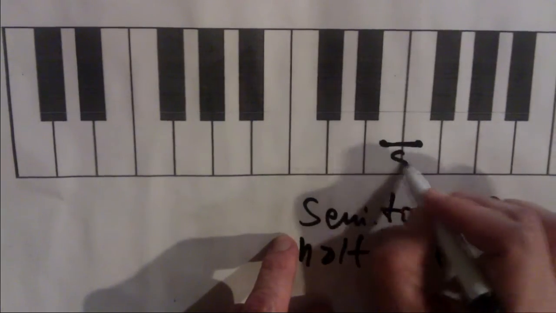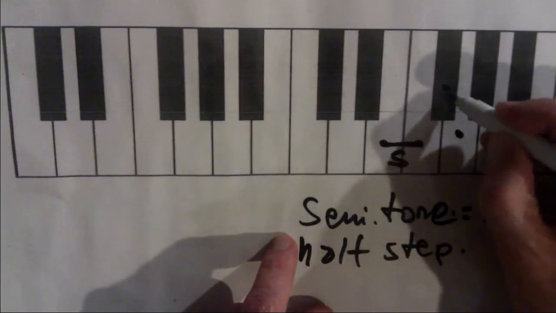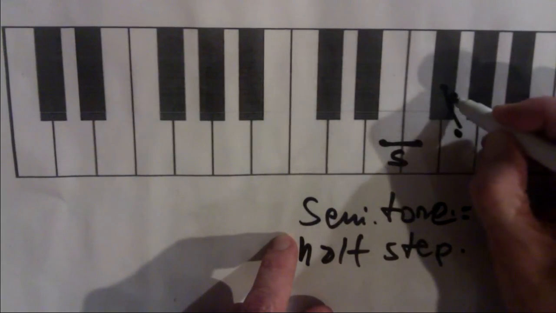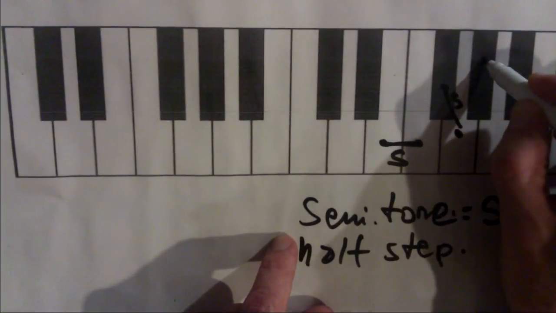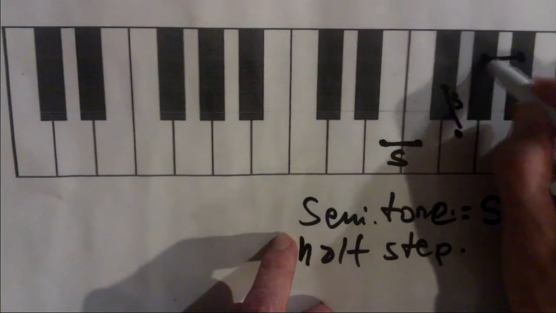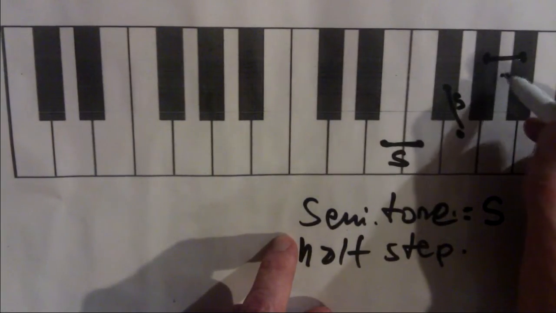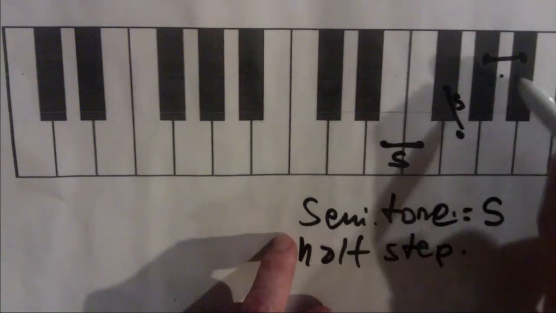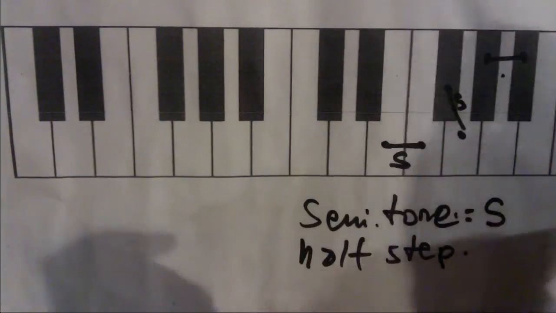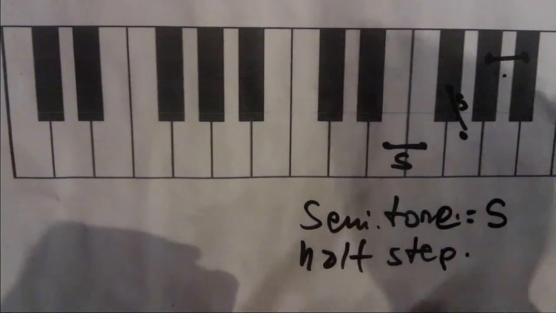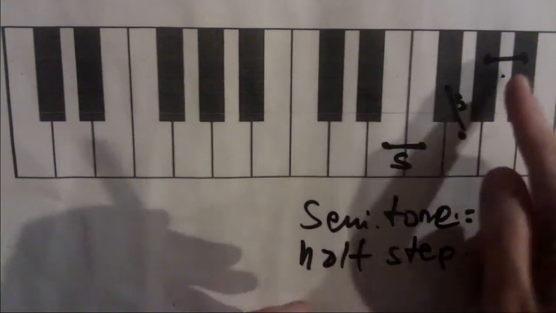That is an S. From here to here, there is nothing in between. That is an S. From here to here, well, this is not a semitone because there is one note in between. That has another name, but we don't care about that. We're not going to use what we call a tone or a whole step.